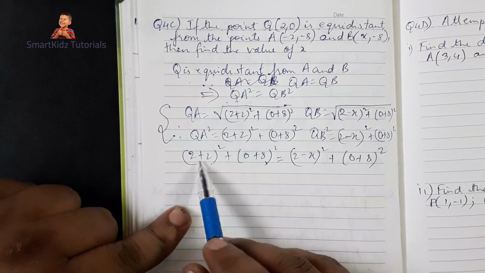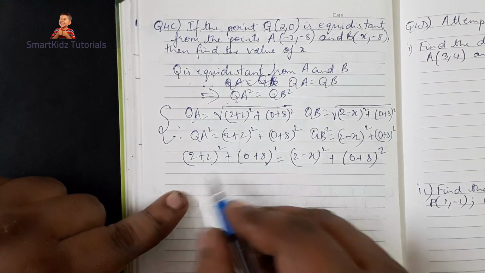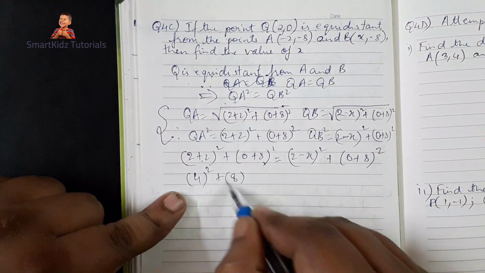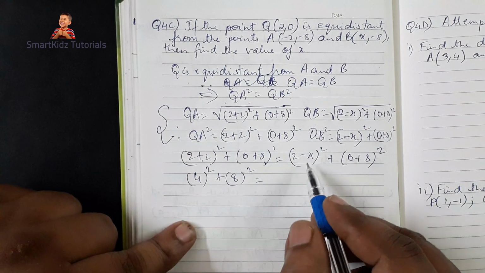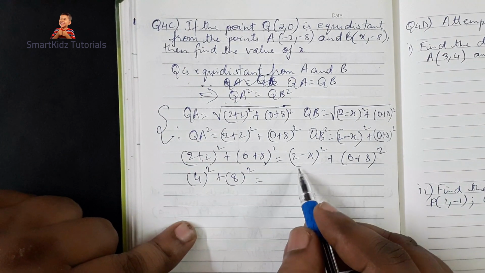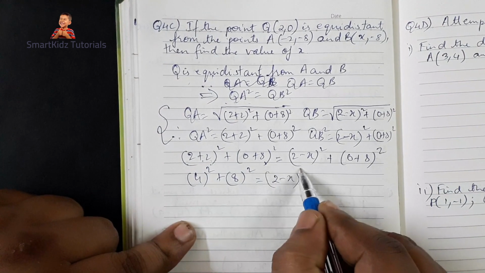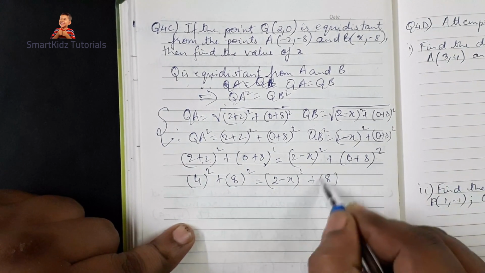Then we solve what is inside the brackets. 2 plus 2 is 4 whole square, 0 plus 8 is 8 whole square, equal to 2 minus x whole square. We won't open the bracket because this is in A minus B form, plus 0 plus 8 means 8 whole square.